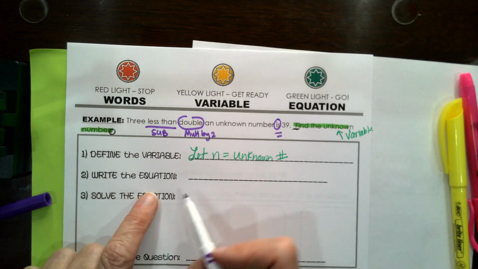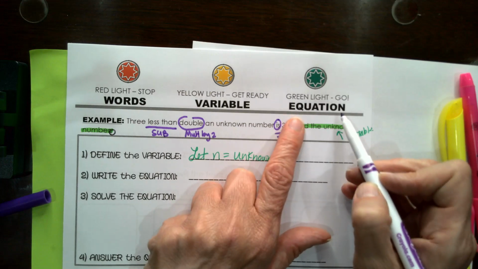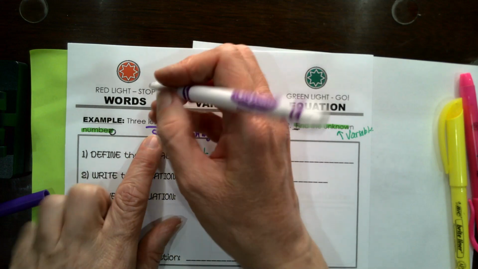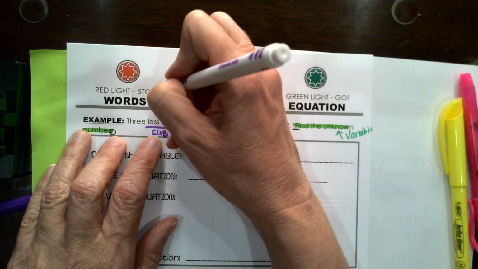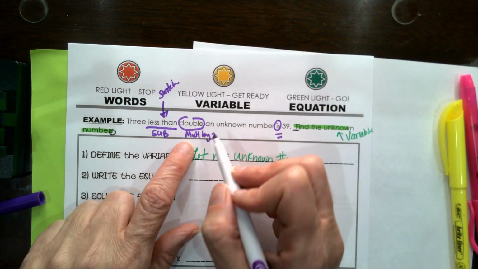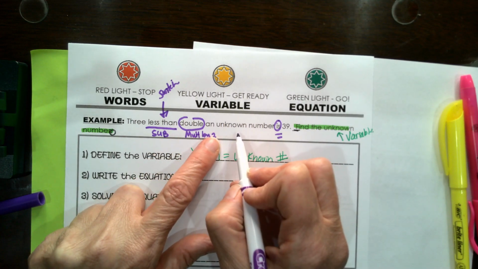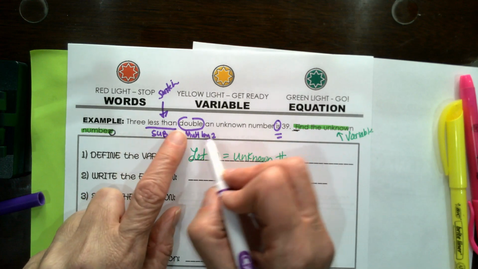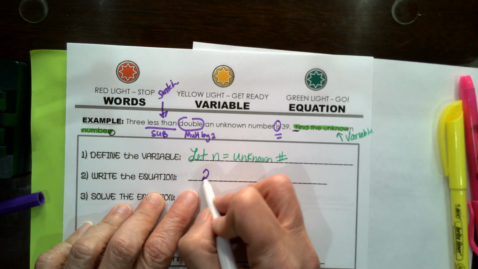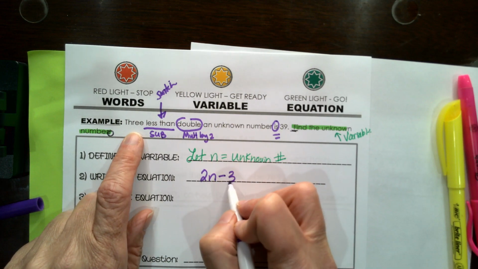All right, so now I've thought about it. I've defined a variable, and now green light, I can write the equation. So let's take a look at what's happening. 3 less than, remember, this is one of my switch words, double an unknown number. So we know when we use order of operations, doubling my number is going to really come before my subtraction. So let's double my unknown number. My unknown number is n. So if I double it, and then 3 less than that, I have to take away 3.